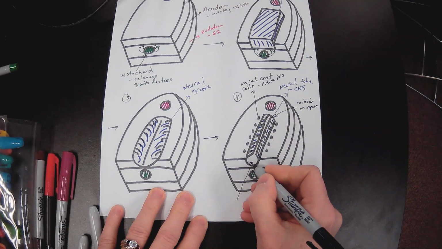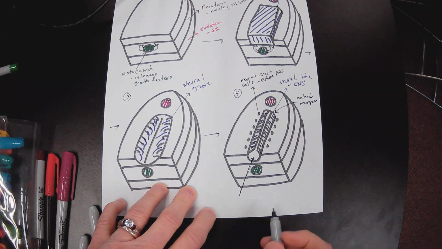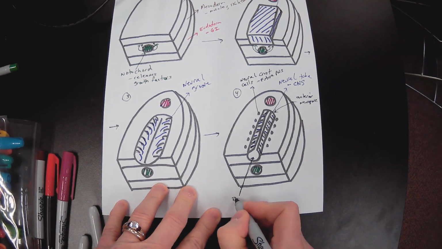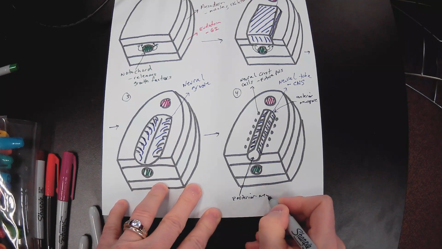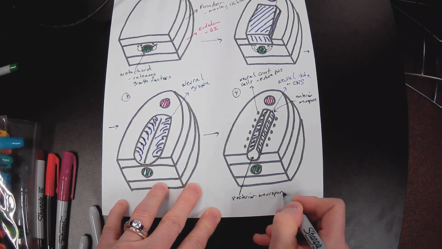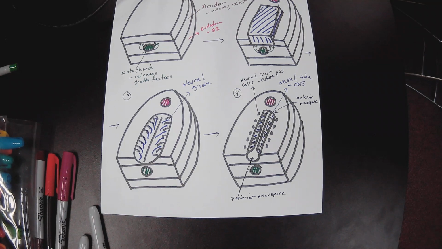And down here, the other empty space at the bottom of the neural tube is your posterior neuropore. Neuropore is nothing more than a word for a hole at the end of the neural tube.